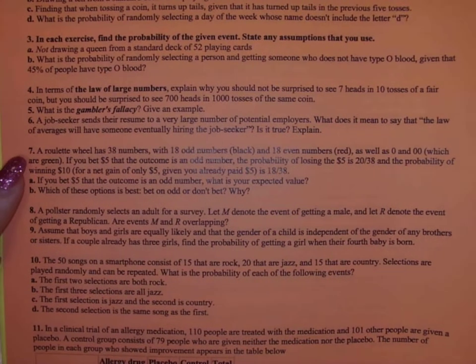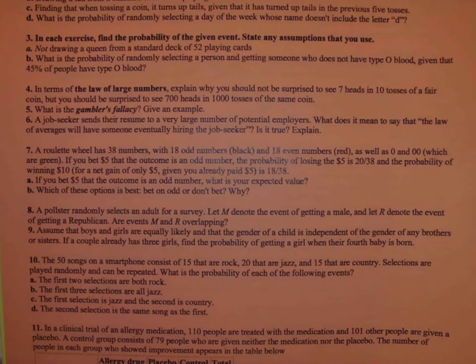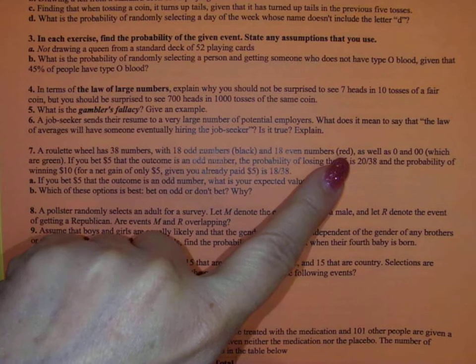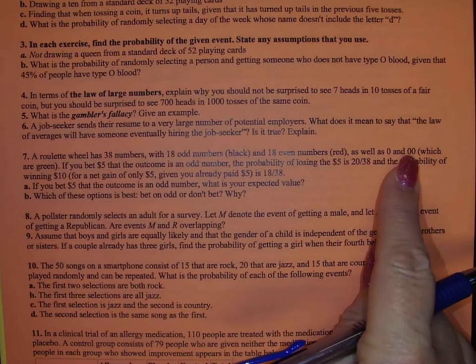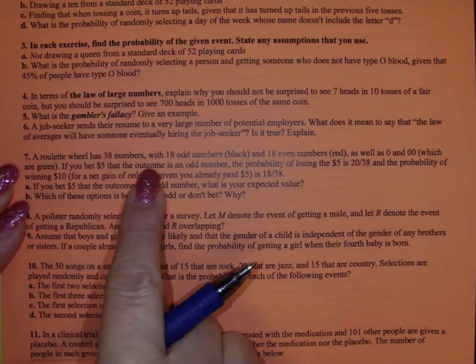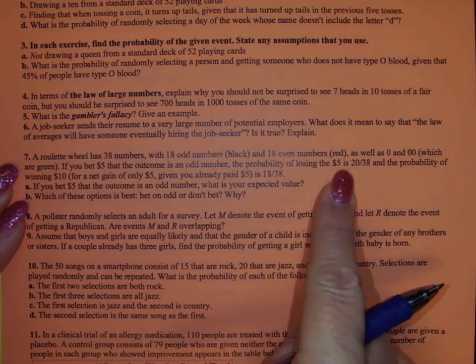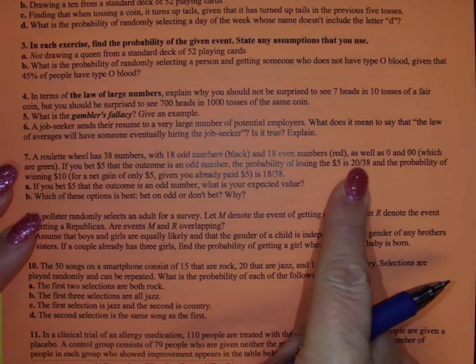All right, we've got a roulette wheel. It has 38 numbers. 18 of them are odd, that's the black, and 18 are red, or the even, which are red, as well as a 0 and a double 0, which are green. If you bet $5 that the outcome is an odd number, the probability of losing the $5 is 20 to 38. So let's talk about why it's 20 out of 38.